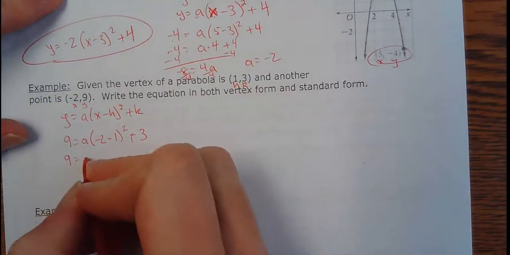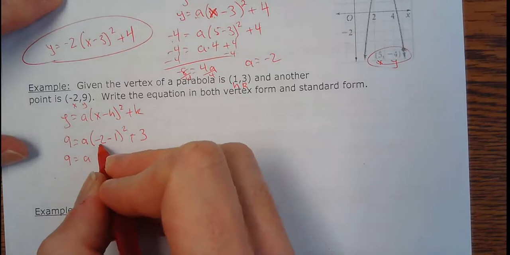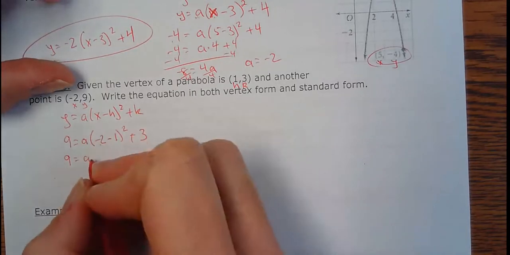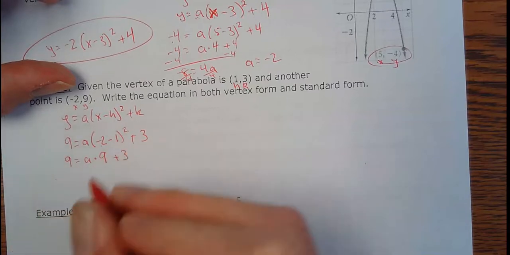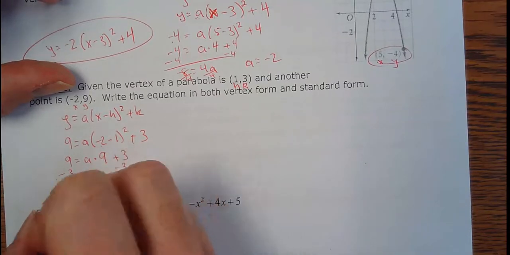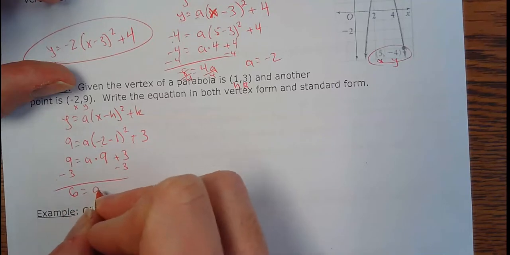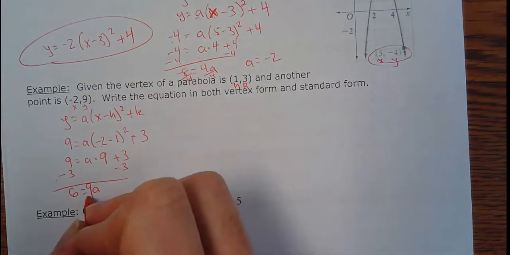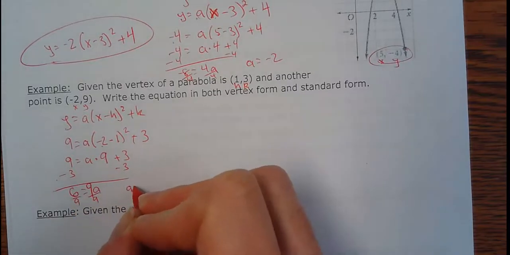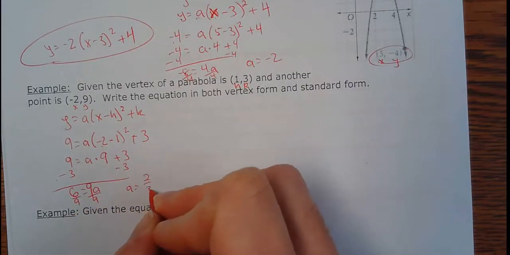So I've got a, now this negative 2 minus 1 would be negative 3, but squared is going to be 9. So 9a plus 3 equals 9. So subtract 3. So I've got 6 equals 9a, divided by 9. So a is going to equal, if I reduce that, 2/3.